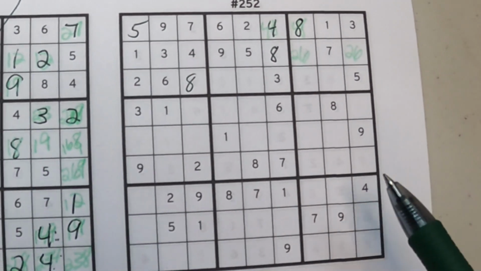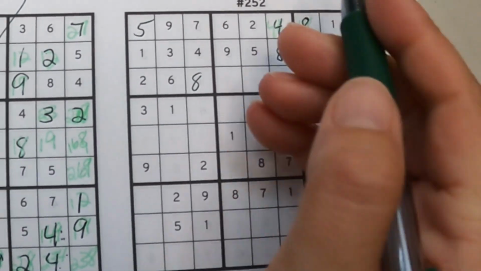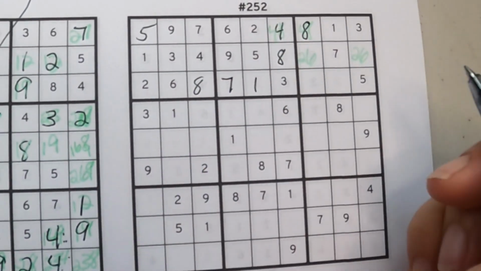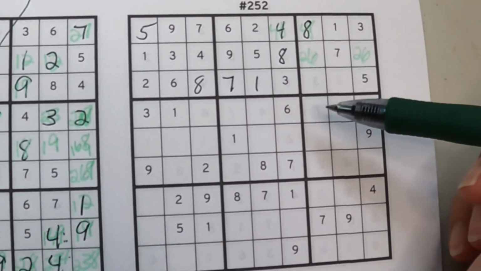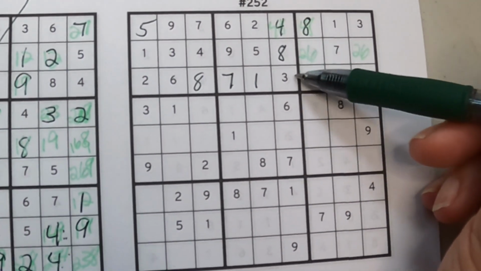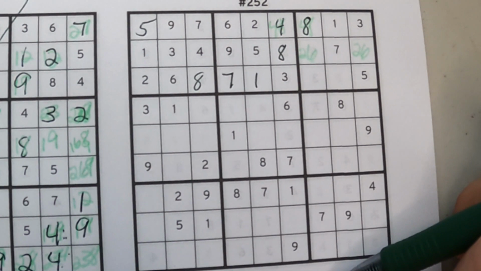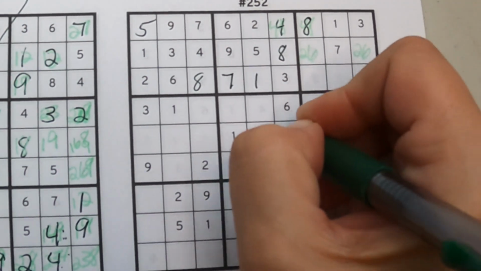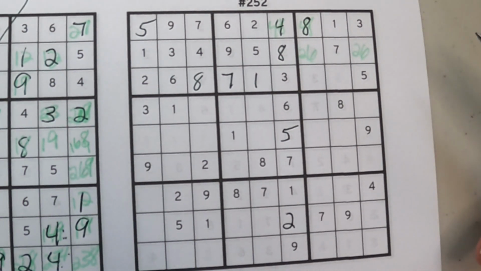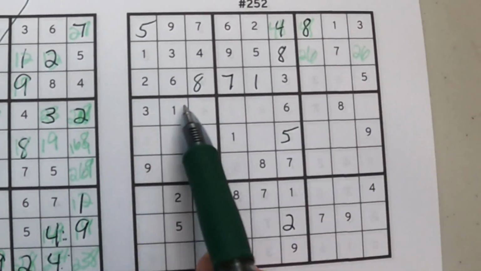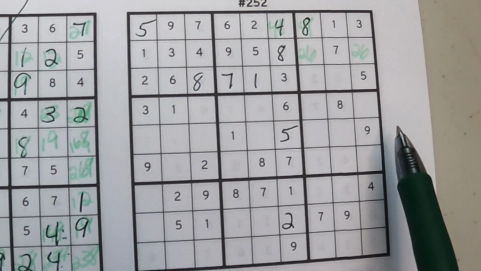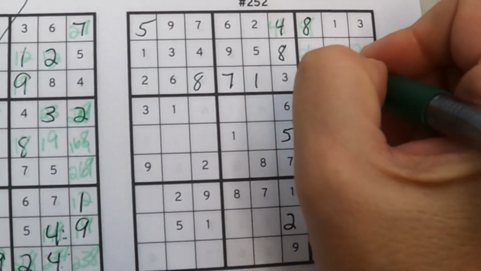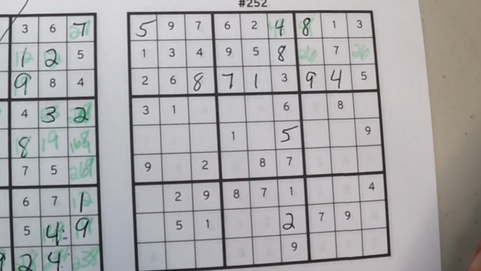For this box now, we're missing 1 and 7. We've got a 1 here. So 7, 1. For this column, we're missing 2 and 5. We've got a 5 here. So 2, 5. For this row, we're missing 4 and 9. We've got a 9 here. So 4, 9.